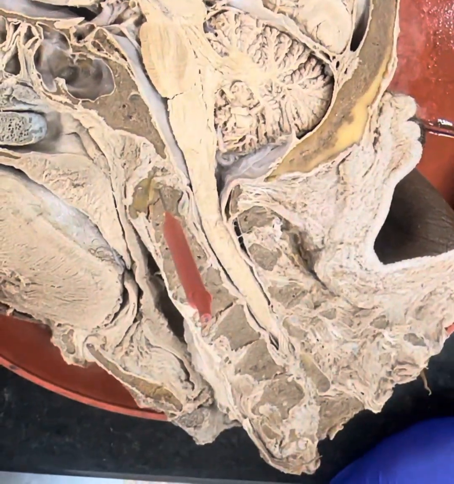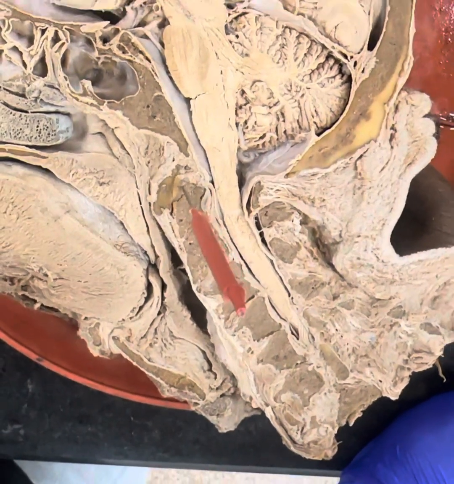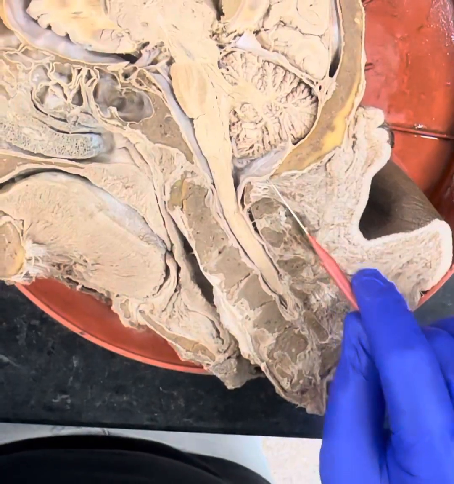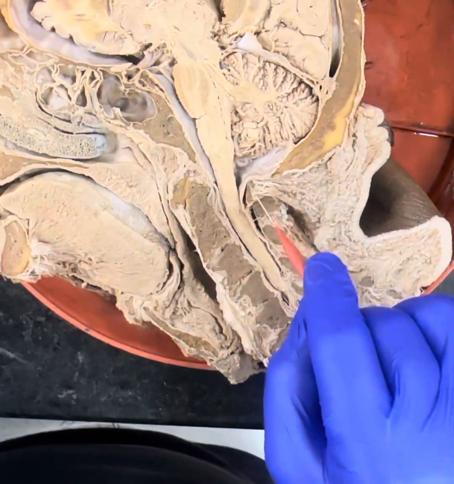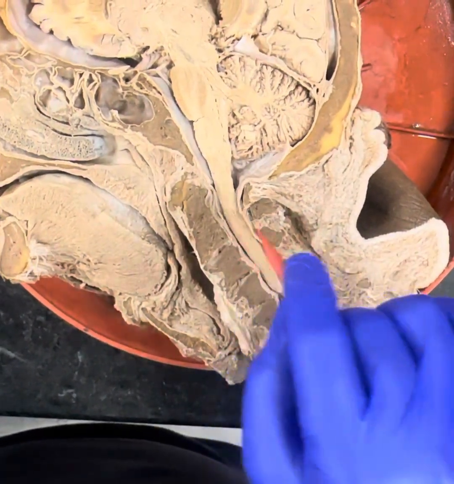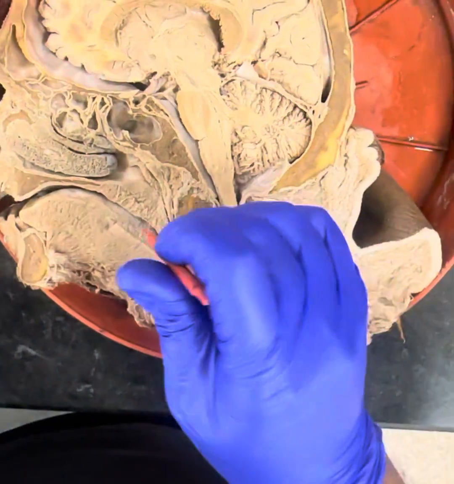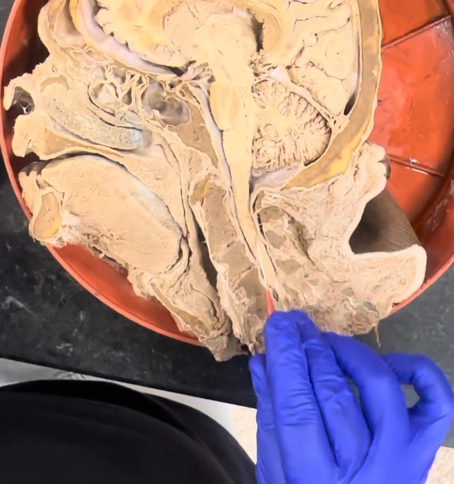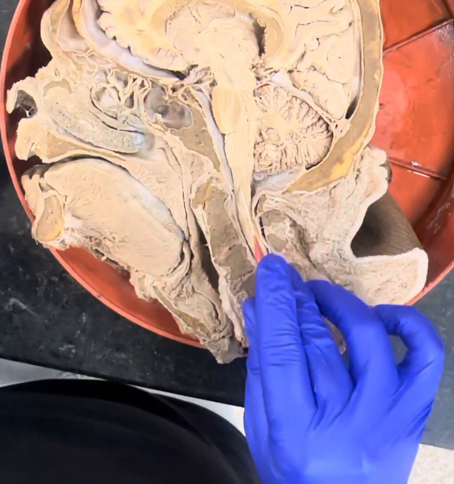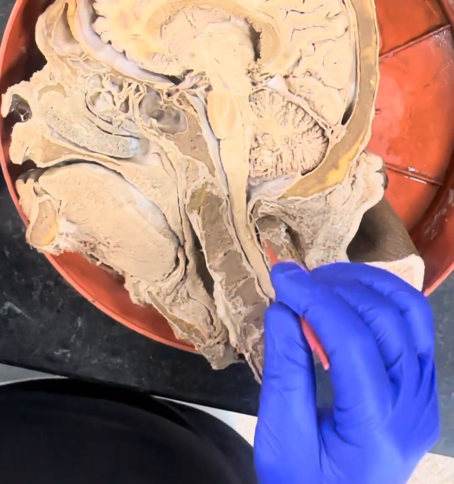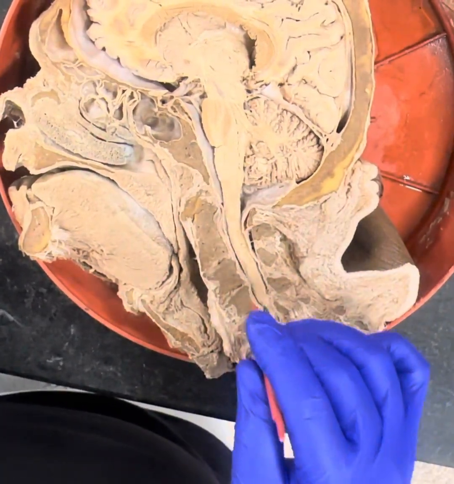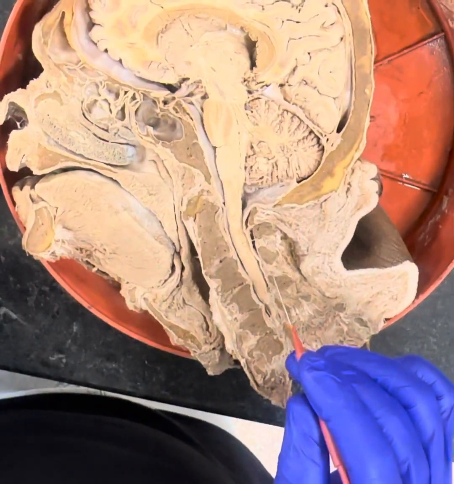Basically the spinal cord starts from this level. This level we can call the foramen magnum. So here the skull ends, and what we can see here is the foramen magnum. Now when we go anteriorly, this cord-like structure running in between is the spinal cord. This is the medulla. The medulla continues into the spinal cord at the level of C1, C2.